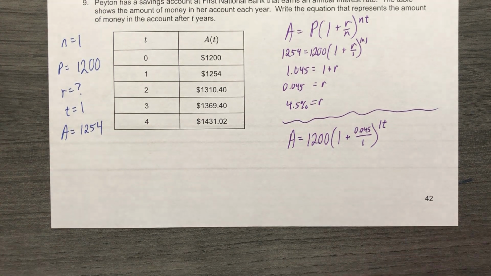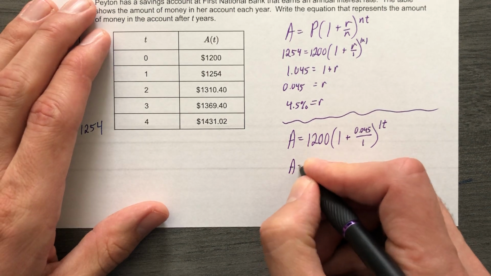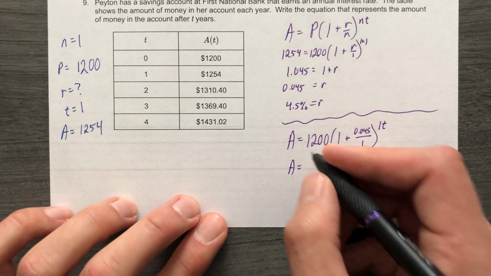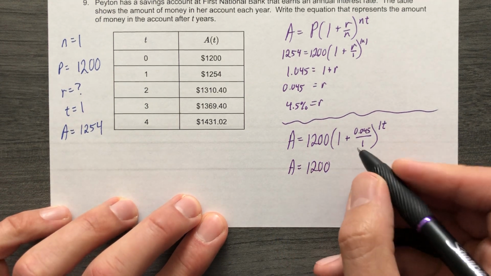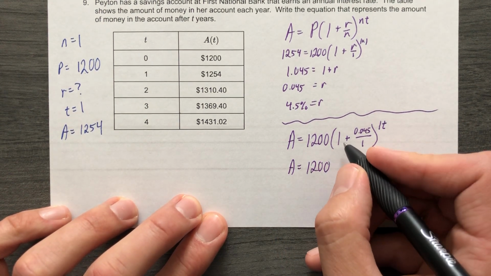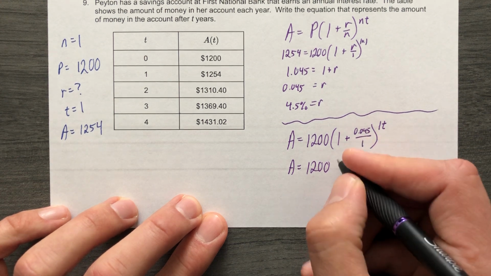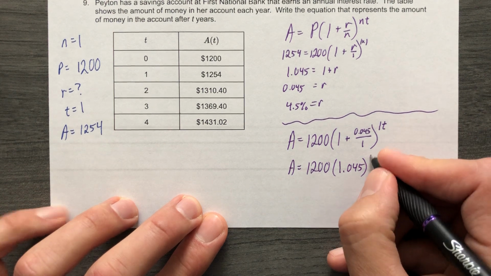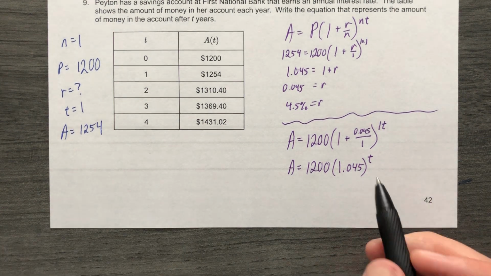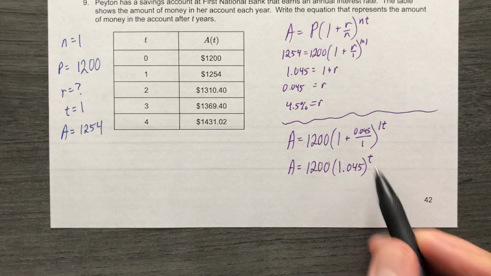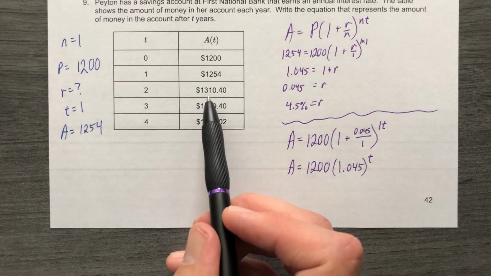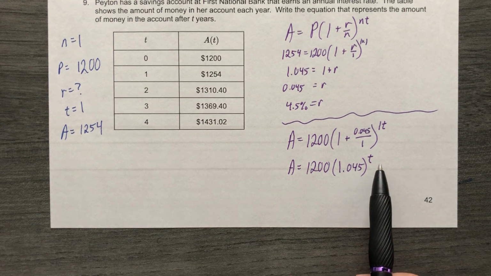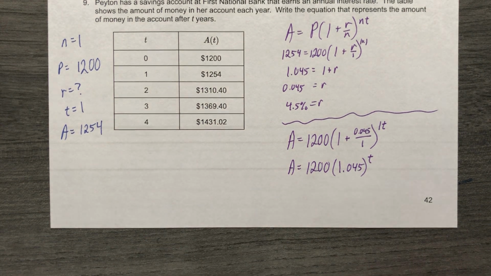It's totally fine. But, just to simplify things a little bit, let's say that if I wanted to figure out Peyton's balance at any given moment, assuming she hasn't put any more money in, then I would just figure out what this is. That's pretty easy. That'd be 1.045. And it's to the 1t. So her balance at any t value is given by this equation right here. And I can crank out these exact same numbers by plugging in like a 4. Now, it'll be rounded off a little bit. Or plugging in a 3. So that works.